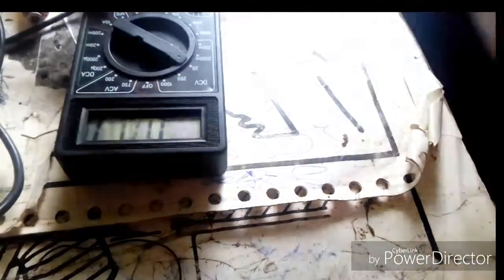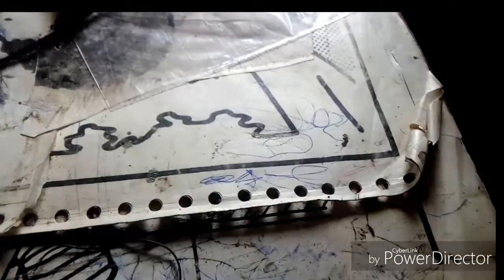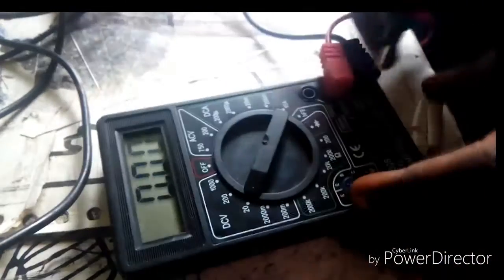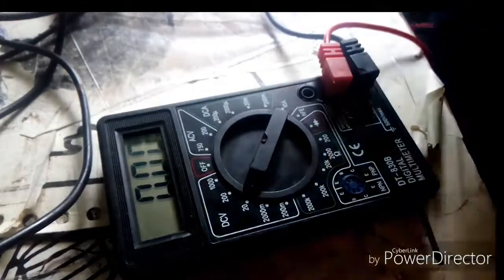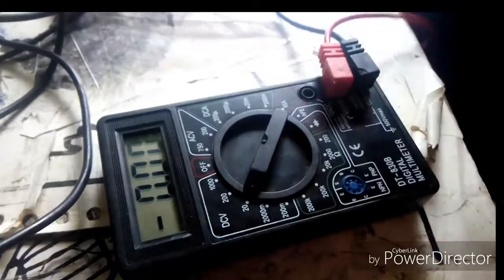So that's how much pressure electricity is putting on that wire or the electrical system of this. Now we're going to do the measurement of resistance.